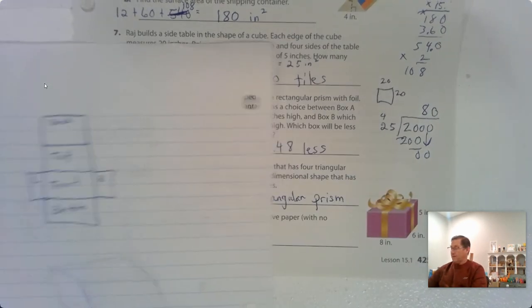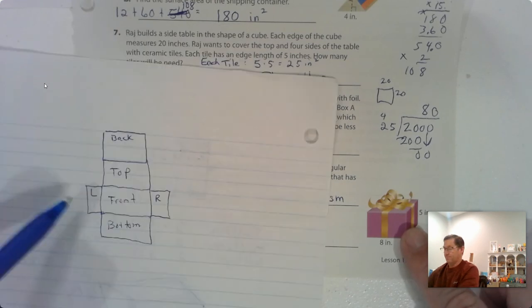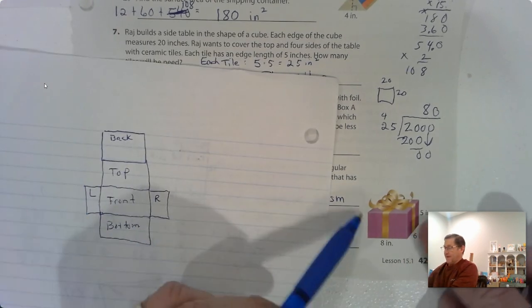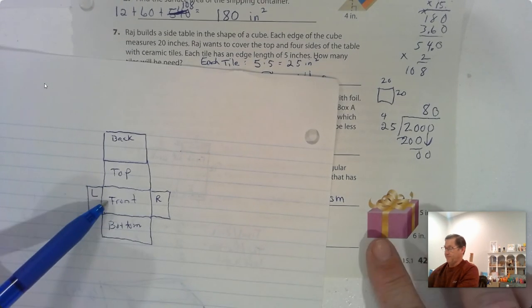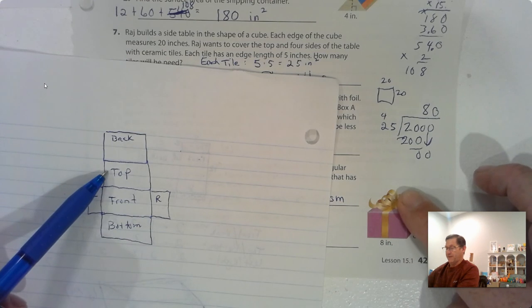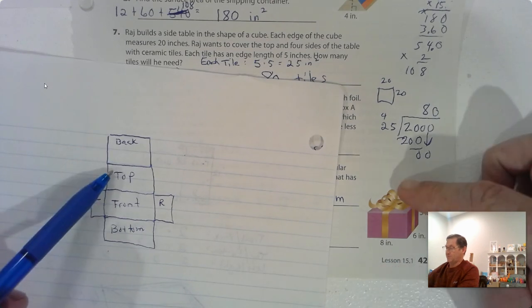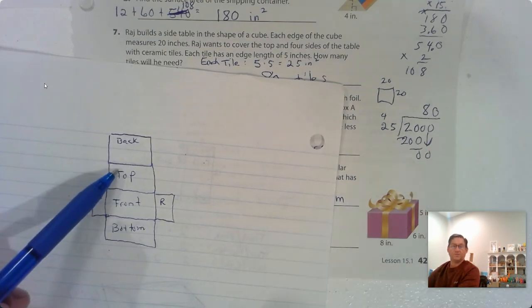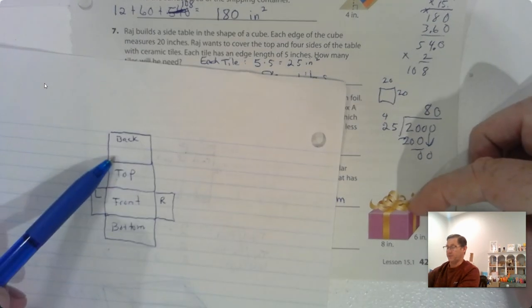All right. So starting here, this would be the front, right? And then the sides would be left and right. Okay. If those are flat, then we'd have the top here. The bottom would be attached to the front, and then the back would also be attached to the top, right? It's on the back side of this, so it's also attached to the top.